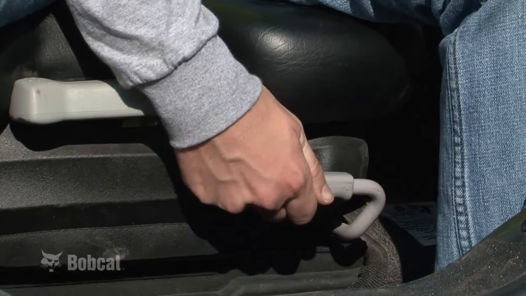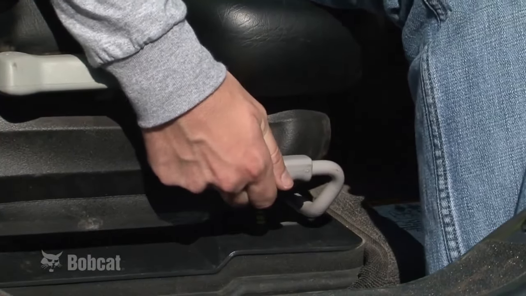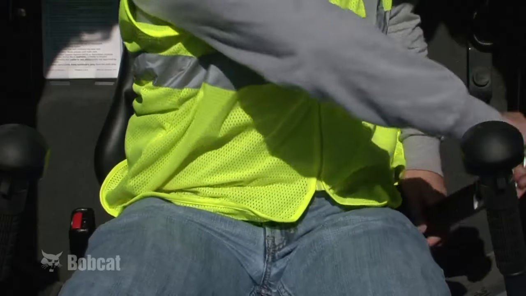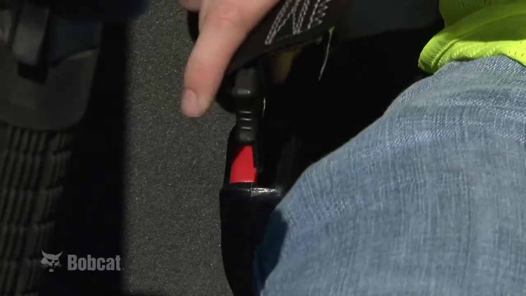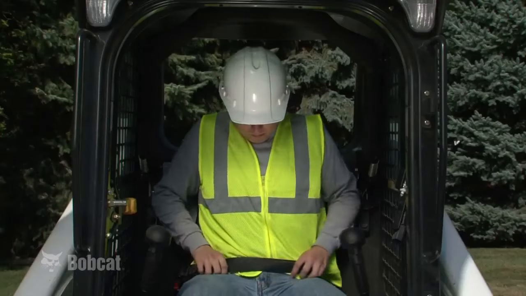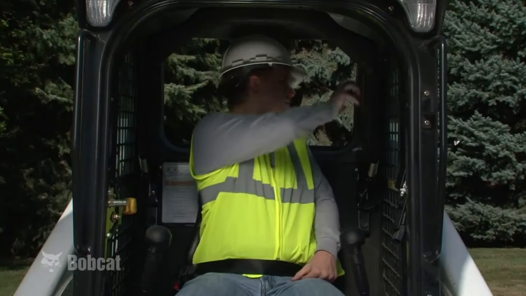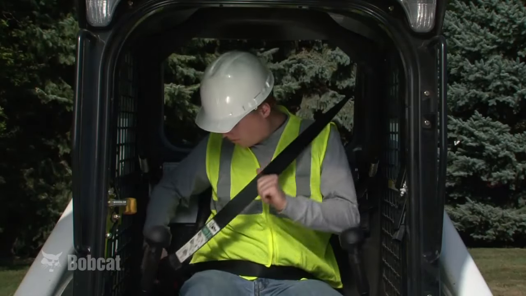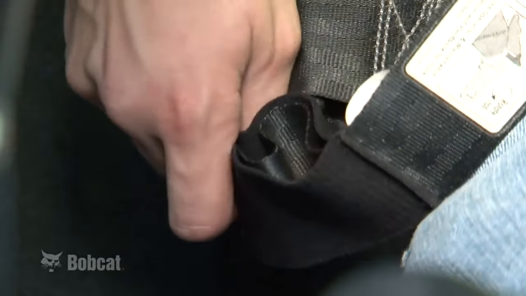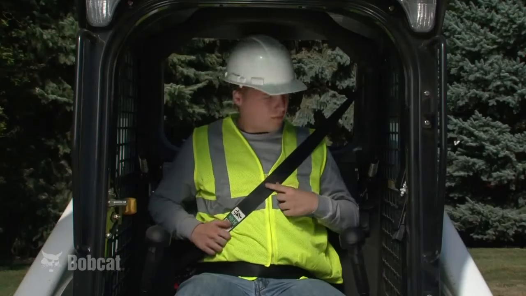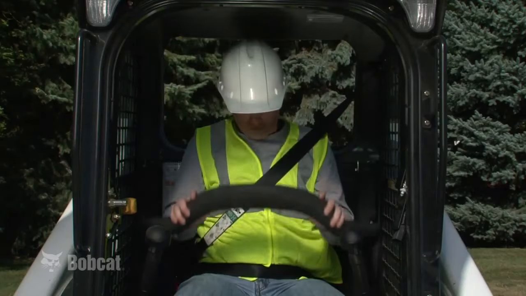Now adjust the seat. Always fasten the seat belt for restraint. Adjust it so that it is snug across your hips. For models equipped with high-range travel speed, fasten the shoulder belt for additional restraint when operating at high-range speed. Now, lower the seat bar.